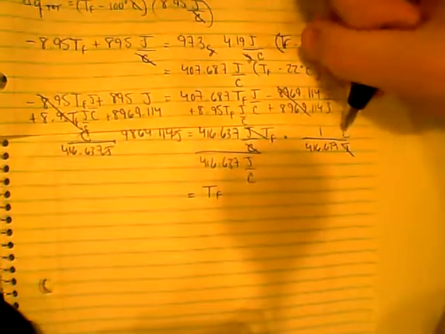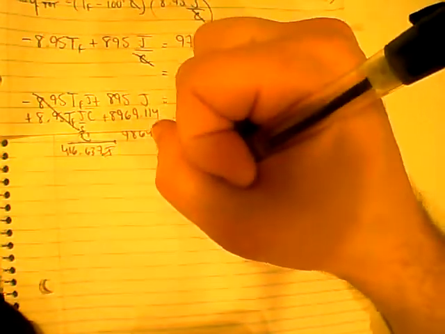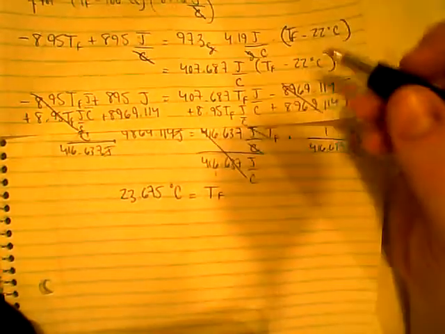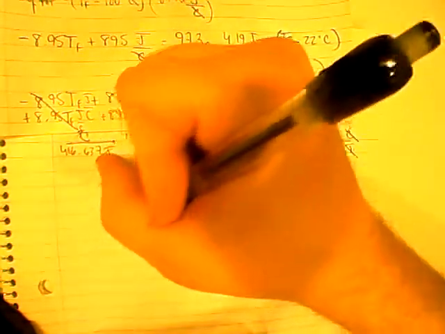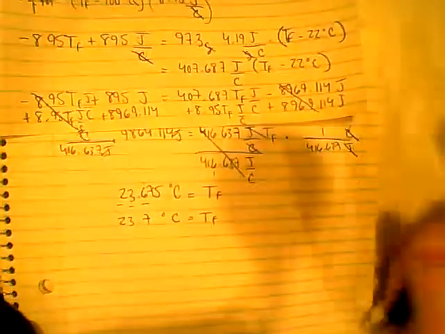The number is gone because itself over itself is 1. My joules are gone. My Celsius degrees are gone. Over here, joules are gone. I'm left just with a number of degrees Celsius. And in this case, it is 23.675, blah, blah, blah. If we go back and check significant digits, I believe we have 3, so 1, 2, 3. This rounds this up, so 23.7 degrees Celsius should be our final temperature.